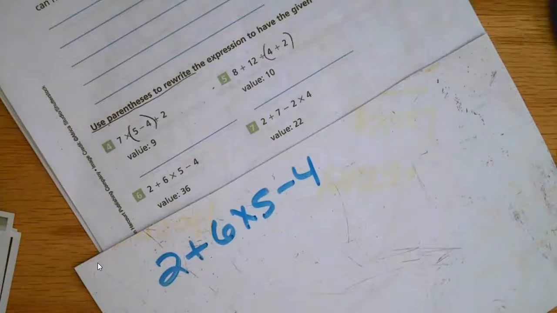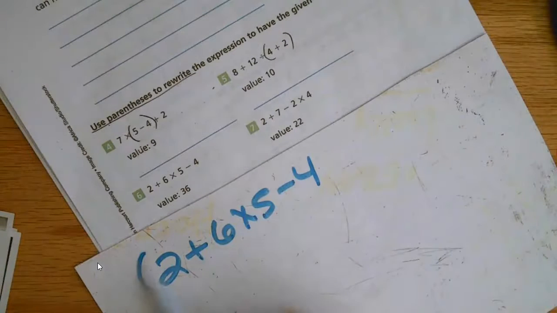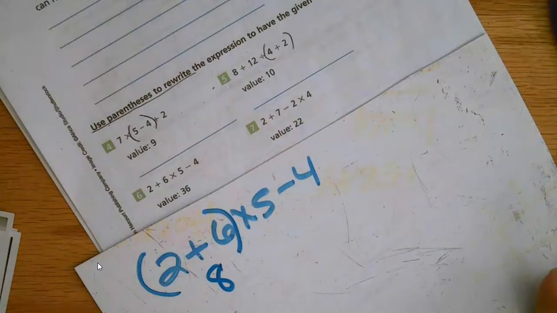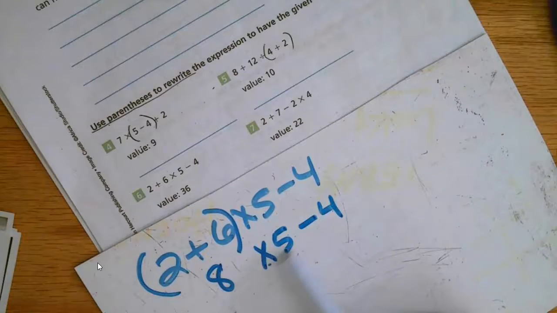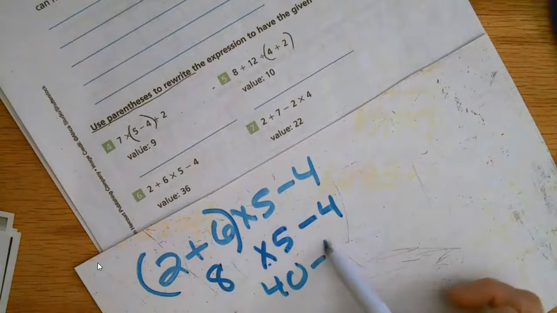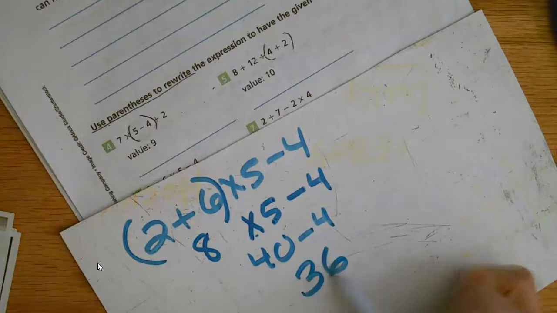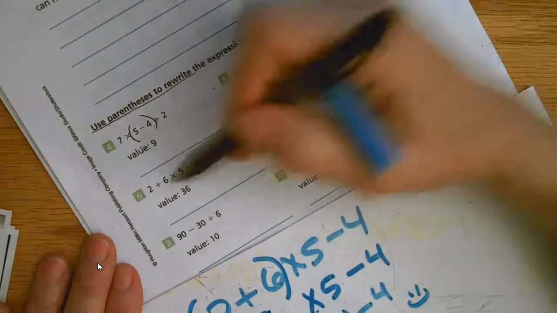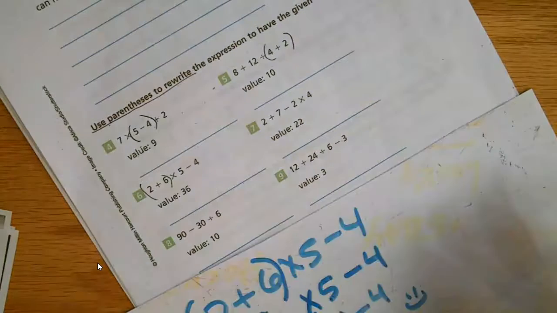Let's try another place for those parentheses. All right, if I do 2 plus 6 first, because normally I wouldn't do adding first, let's try it if I do that first. 2 plus 6 is 8. Bring down my other operations and numbers. 8 times 5 is 40. Bring down my other part. 40 minus 4 is 36. All right, we got it. So let's put our parentheses around the 2 plus 6 so that we can make that have a value of 36. Let's move on to number 7.